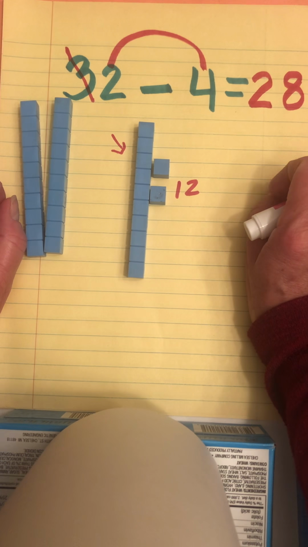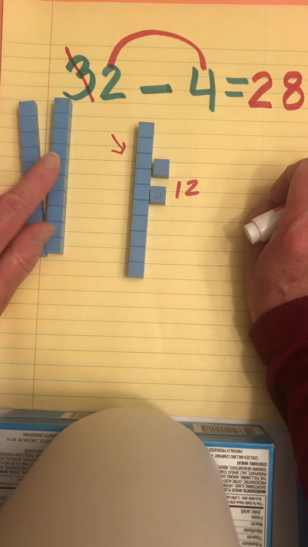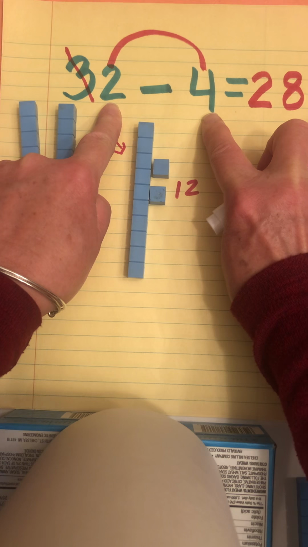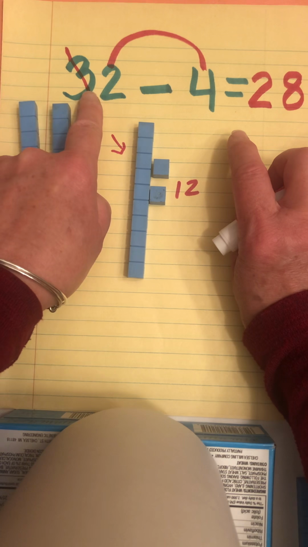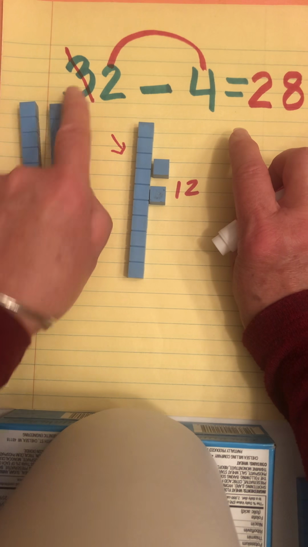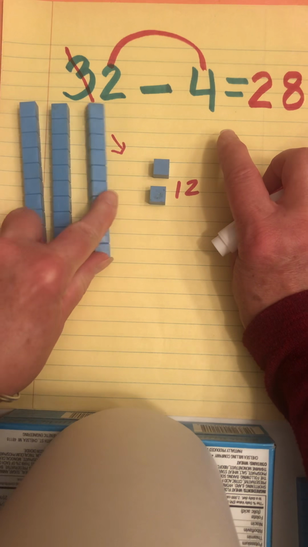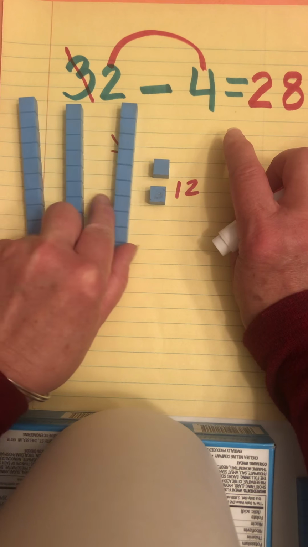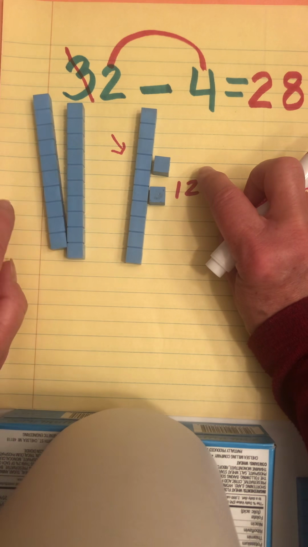Now we can really start to do that in our head. Whenever we see that we're subtracting and the ones number is just too small, in your head, just take that 10's number and reduce it by 1 like we did. We took away 1, gave it to the ones, and now we had a lower 10s number.